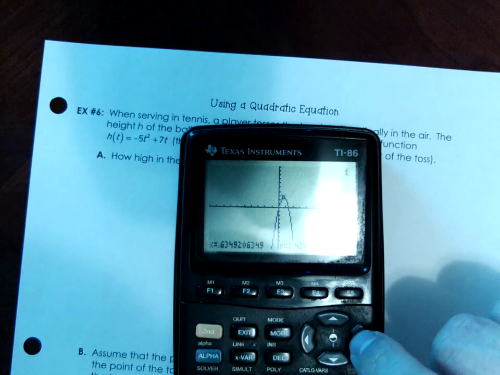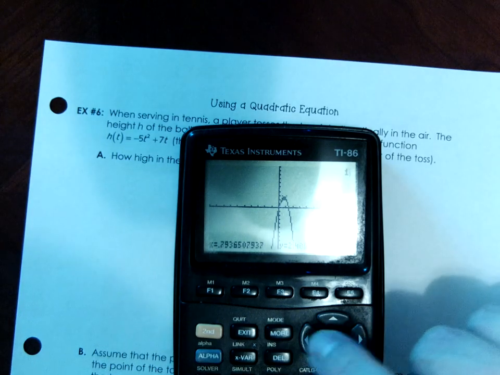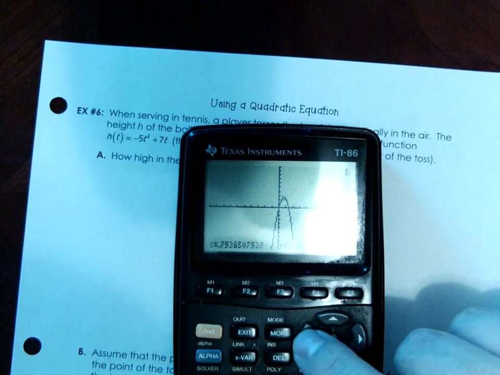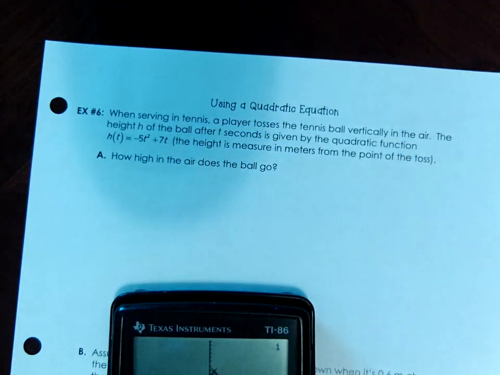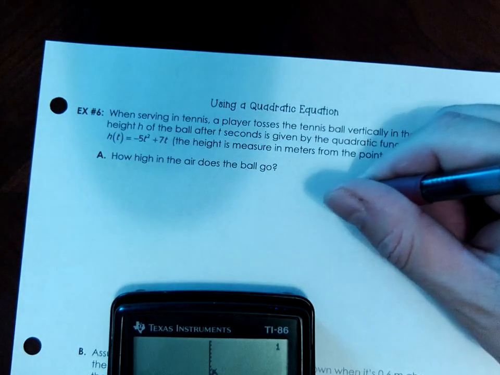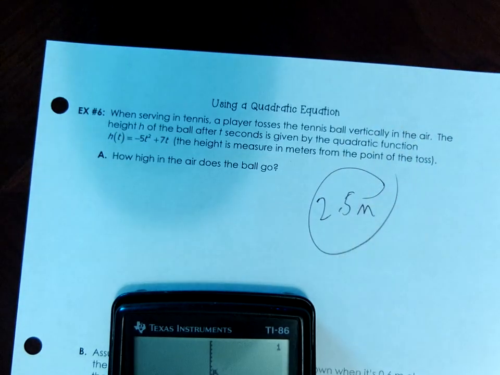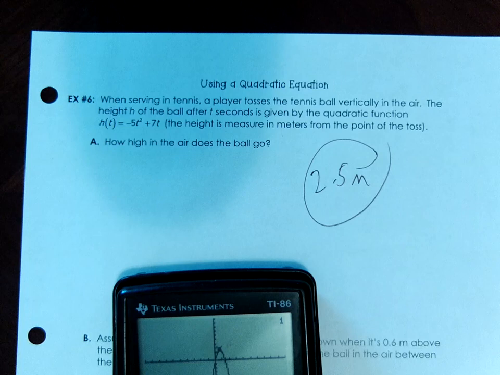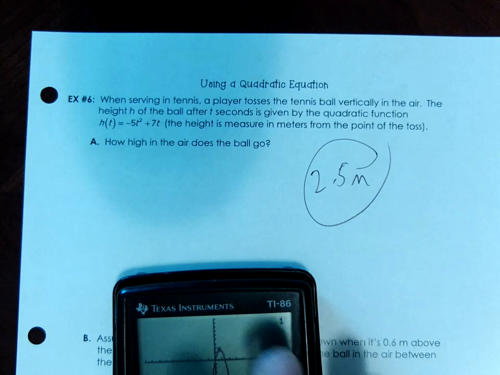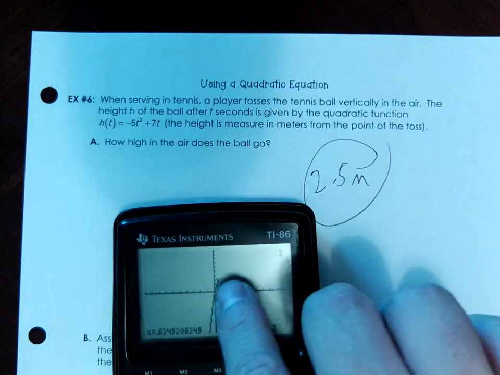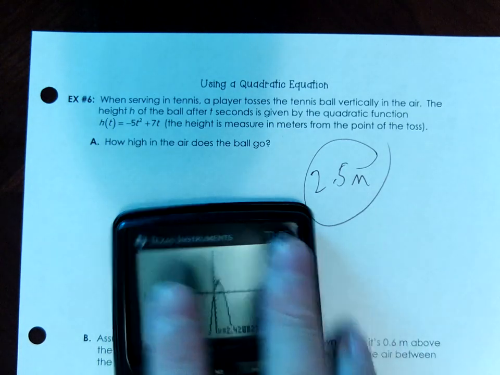Again, another day we're going to come back to this. It's about 2.5. 2.4, 2.5. 2.5, we'll guess. About 2.5. We're going to come back another day and talk about how to find the vertexes using the keys on the calculator. We're not supposed to be talking about that today. Anyway, so for now, just guess where it crosses. About 2.5 up top there.